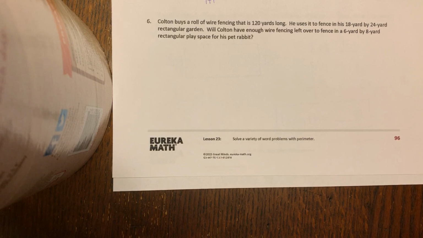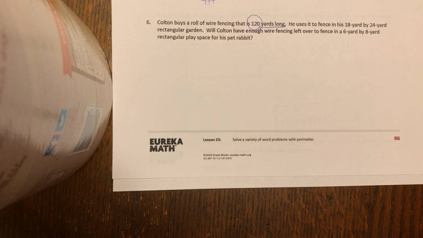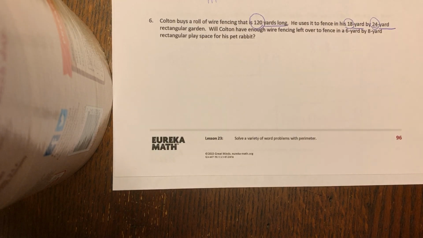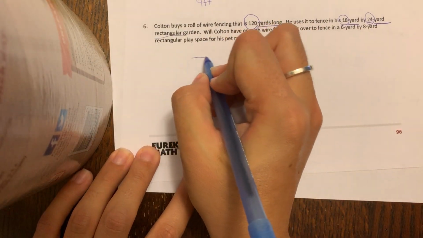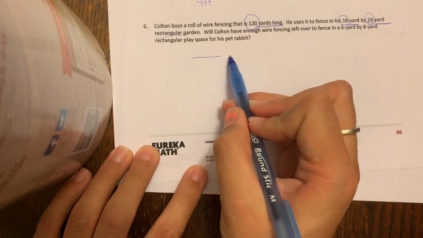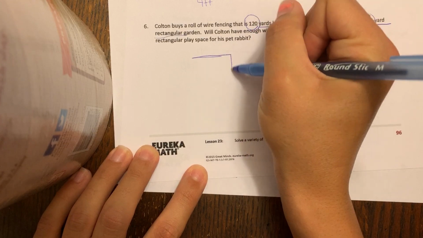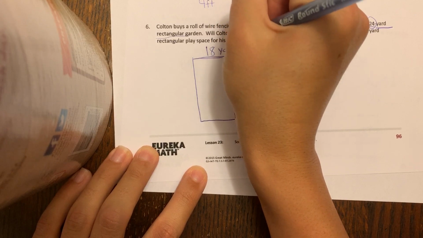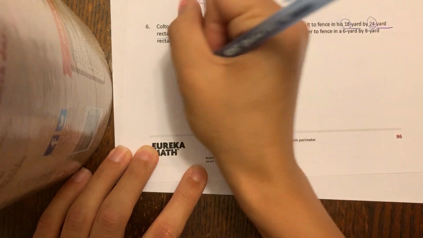Okay, Colton buys a roll of wire fencing that is 120 yards long. He uses it to fence in 18 yards by 24 yards of a rectangular garden. So again, I know that length goes this way and width goes this way, and 18 is smaller than 24. So I'm going to make sure that my width side is much longer, and I'm just going to label this now so that I have it. I'm going to do it again down here and across.